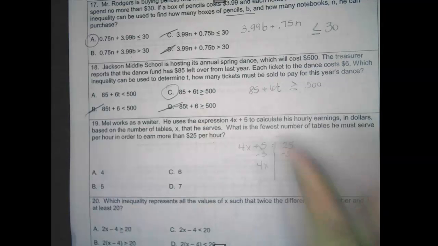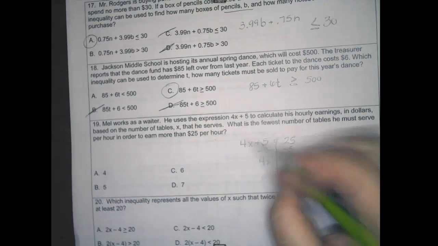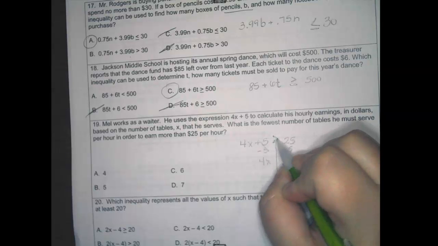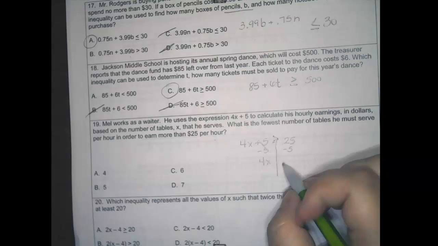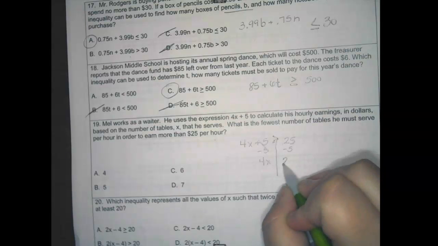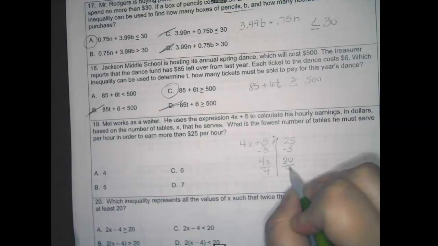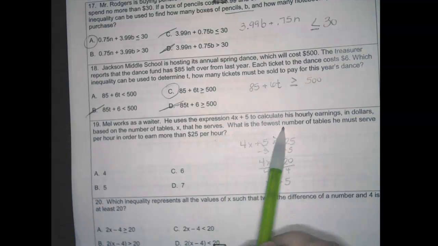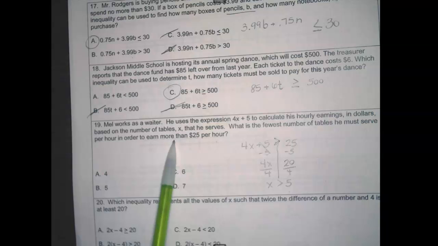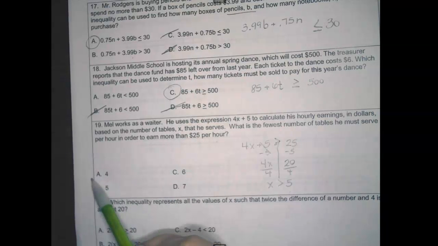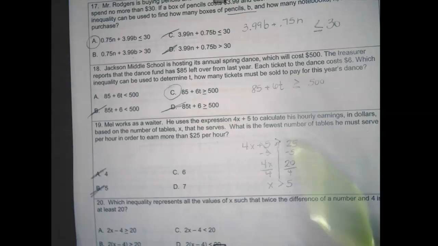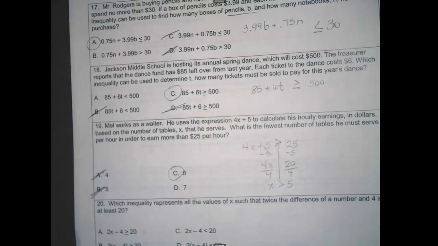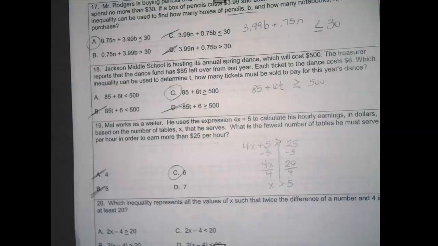Actually, I'm going to take this away from being an x because we want to earn more than 25. Divide by 4. All right, so which is the fewest number of tables he must serve per hour in order to earn more than 25 per hour? Well, not 5 and not 4. So the fewest he needs to do is actually 6, because if he does 5, he only is earning 25. We want more than that 25.